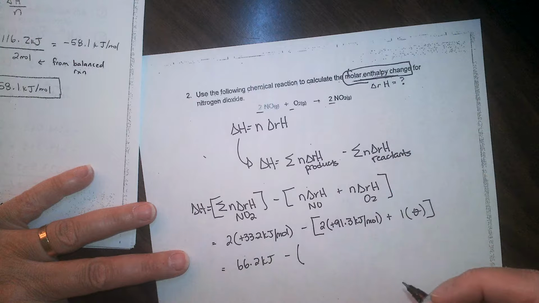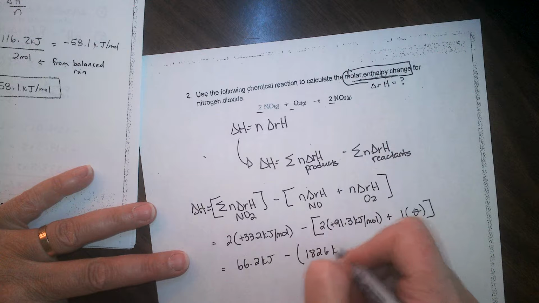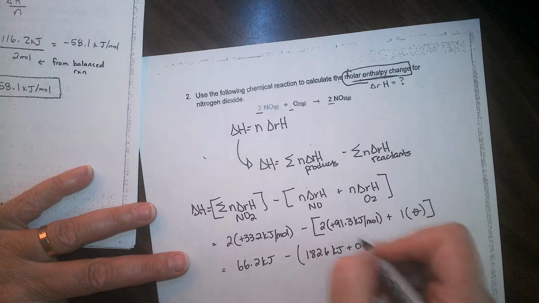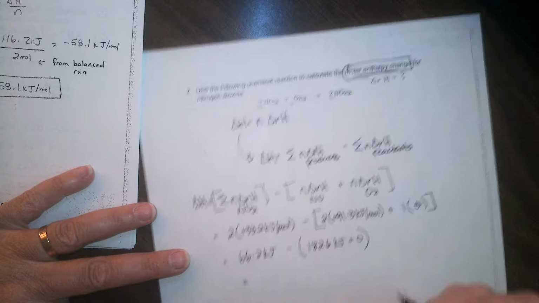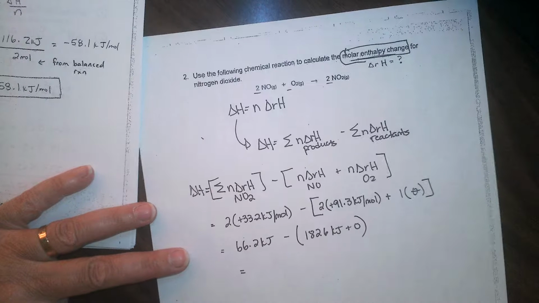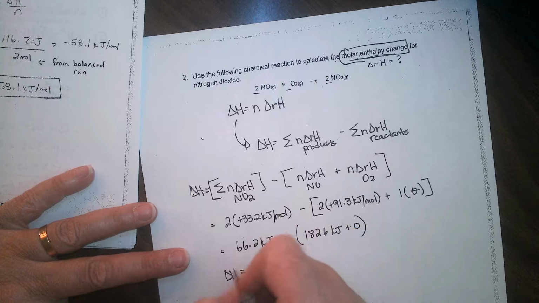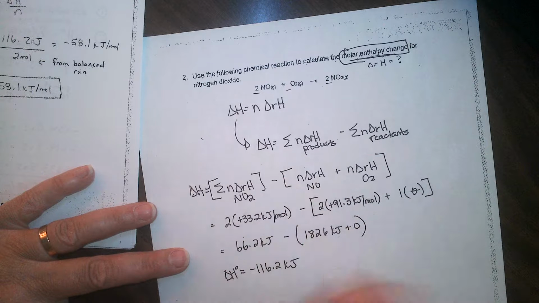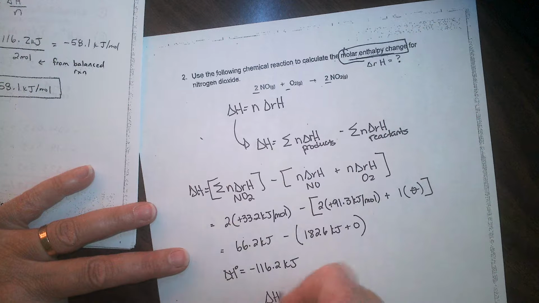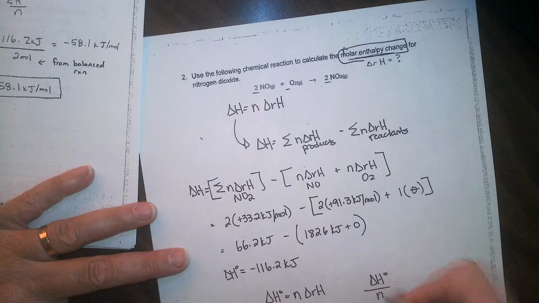What is that last one? 0. What do I get for a value? Negative 160.2. That's my delta H. Now I can go back and I can solve for delta H F. Right?